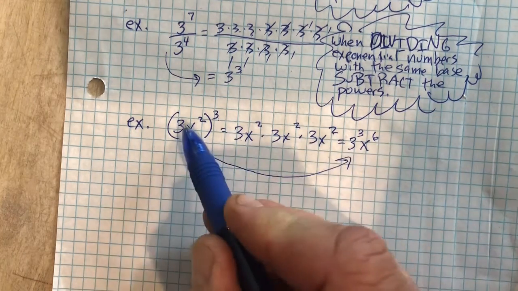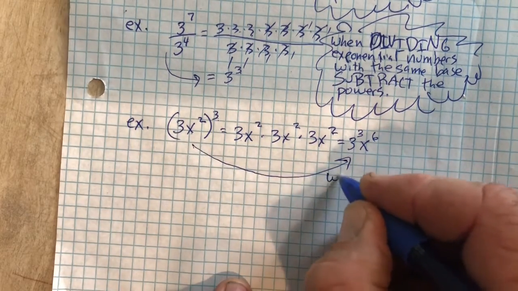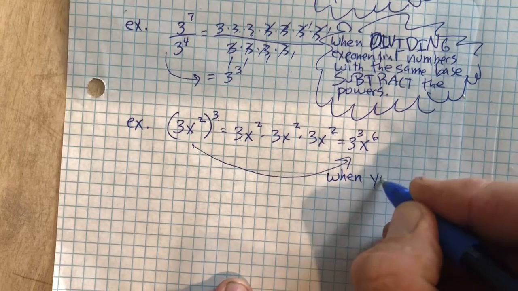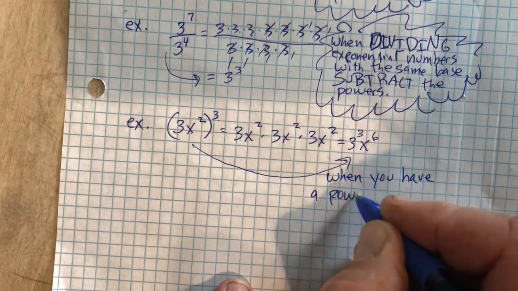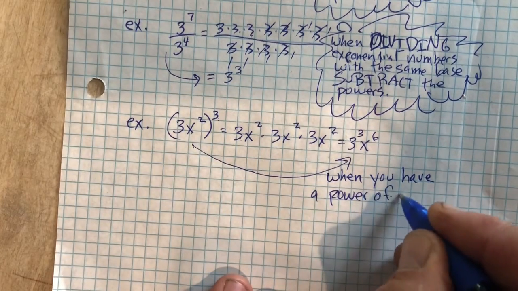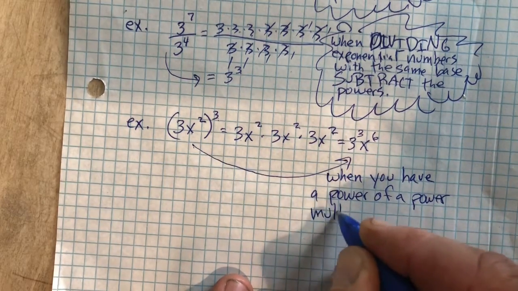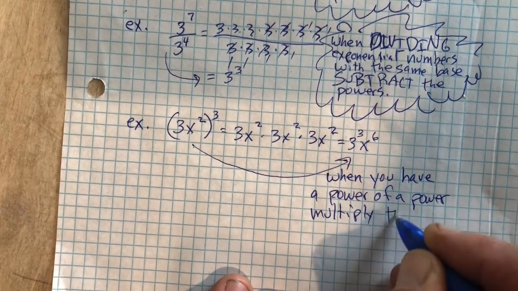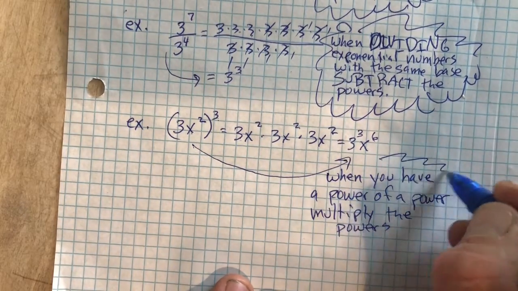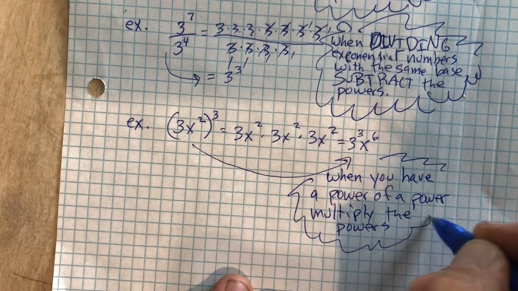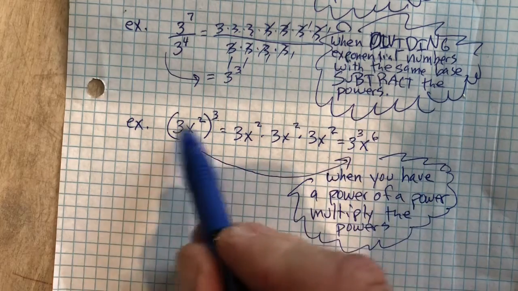So I'm going to write that down, then explain what that means for the 3 here in just a second. Okay, so there's that shortcut.